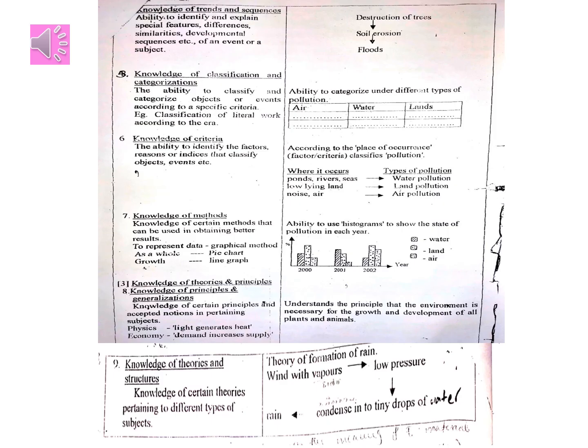Then next one, knowledge of criteria. Earlier one, classification according to a criteria. Now, knowledge of criteria. The ability to identify the factors, reasons or indices that classify objects or events. Actually, according to that, earlier one, in the table, the students completed the body of the table.